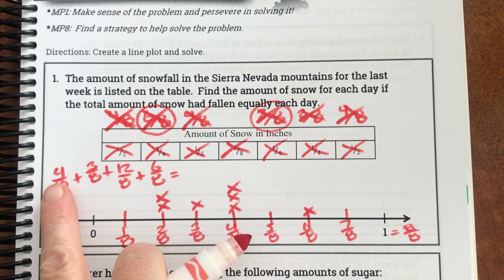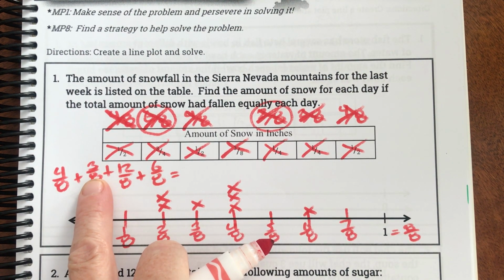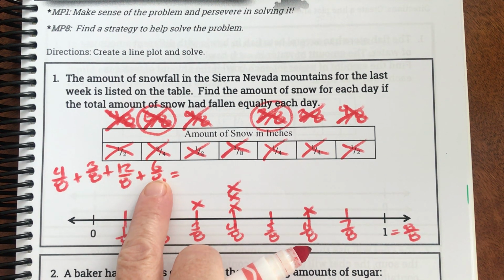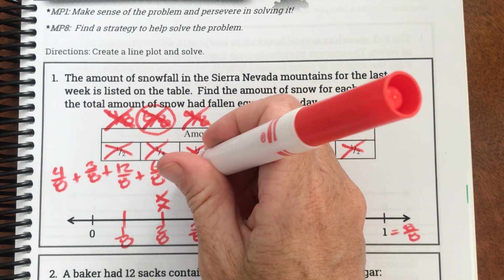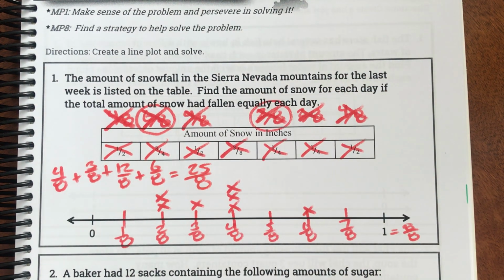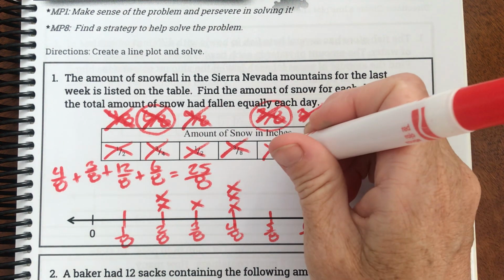So total I have 4 plus 3 is 7, plus 12 is 19, plus 6 is 25 eighths. Okay, so total 25 eighths of snow fell, but they want me to divide that between 7.